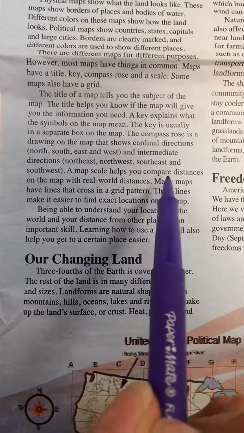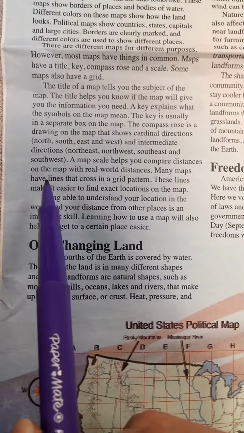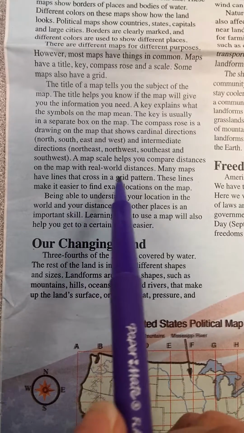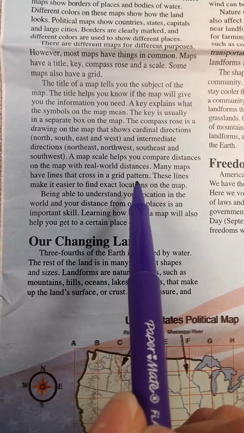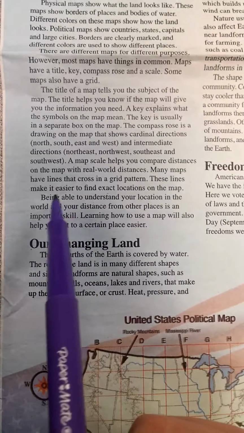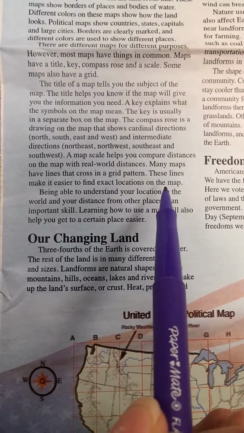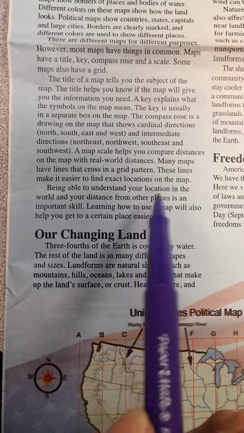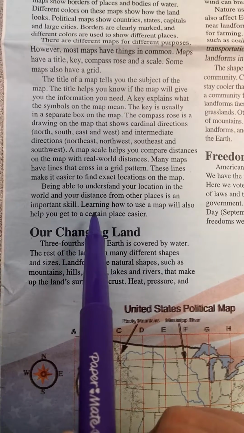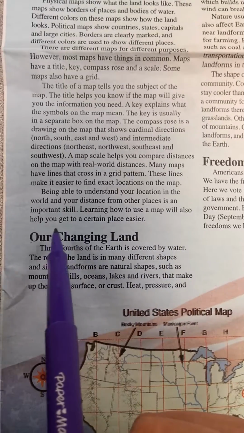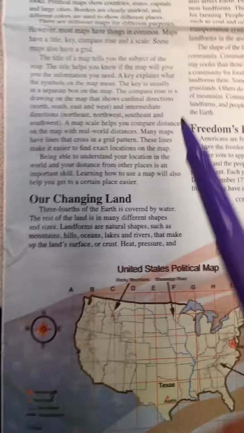A map scale helps you compare distances on a map with real-world distances. Many maps have lines that cross in a grid pattern. These lines make it easier to find exact locations on the map. Being able to understand your location in the world and your distance from other places is an important skill. Learning how to use a map will also help you get to certain places easier.